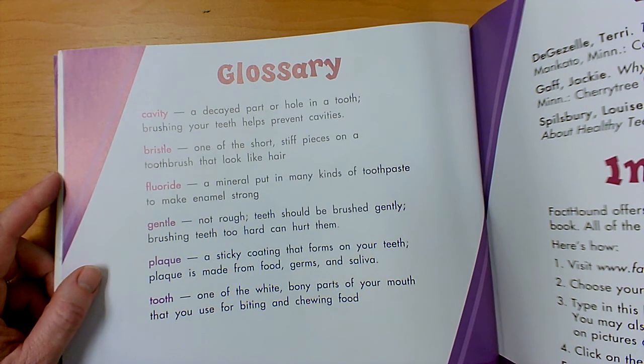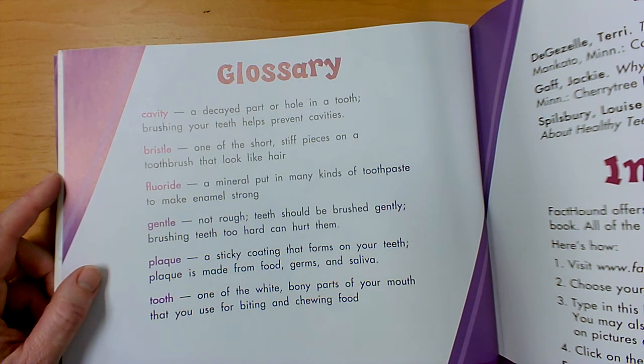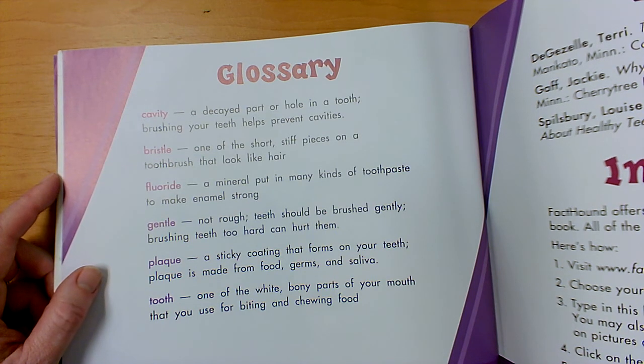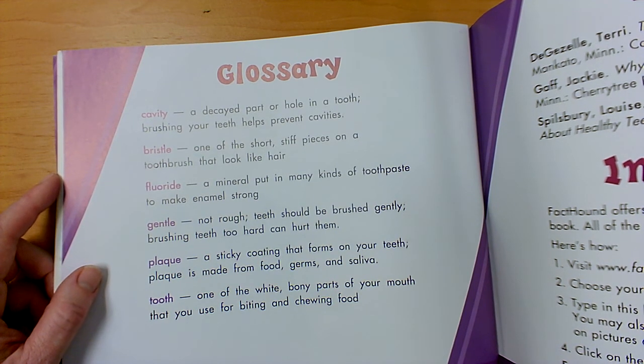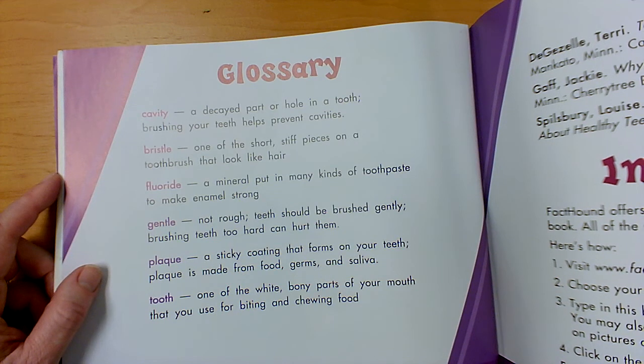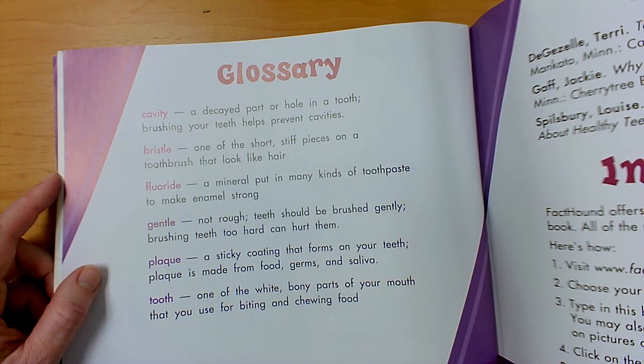Gentle. That word means not rough. Teeth should be brushed gently. Brushing teeth too hard could hurt them. Plaque. Plaque is a sticky coating that forms on your teeth. Plaque is made from food, germs, and saliva. Ew. Tooth. One of the white bony parts of your mouth that you use for biting and chewing your food.